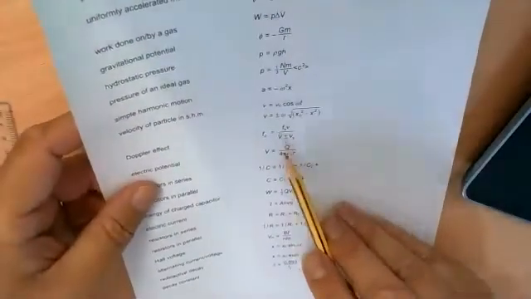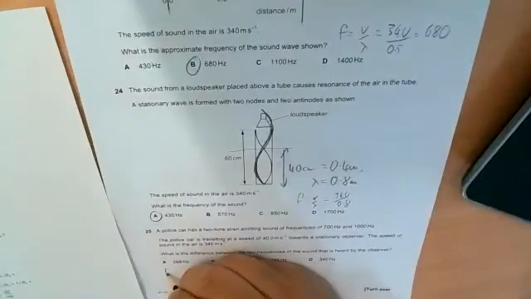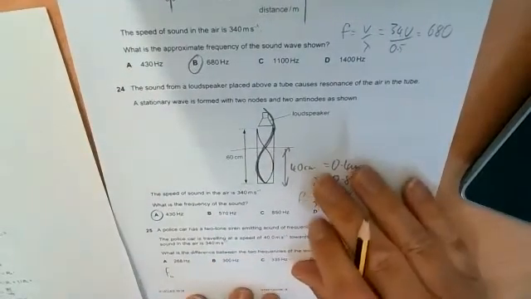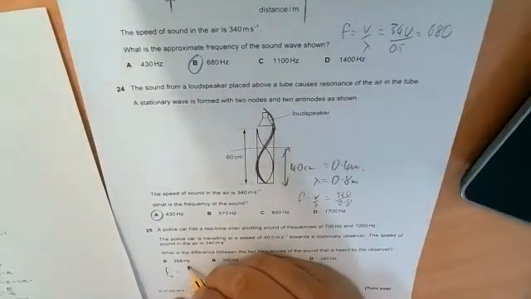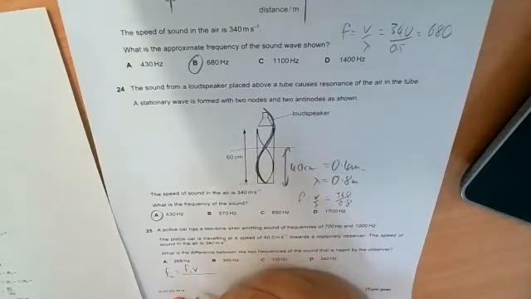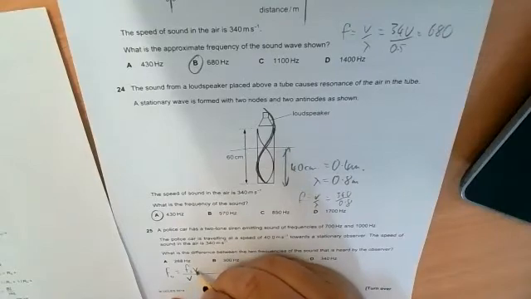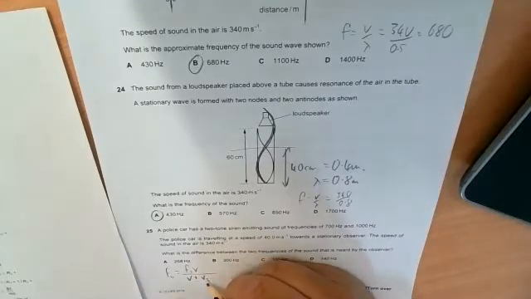Here it is. That's the one we want. So we know the frequency observed is going to be f_s v over the frequency of the source times the speed of sound, plus or minus v_s, which is the speed of the source.